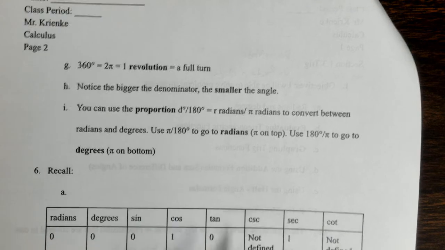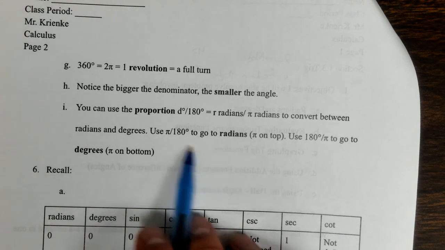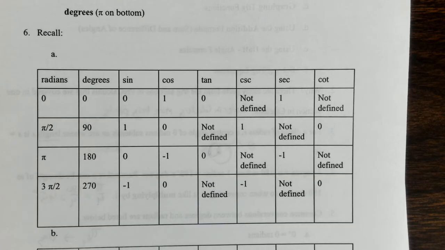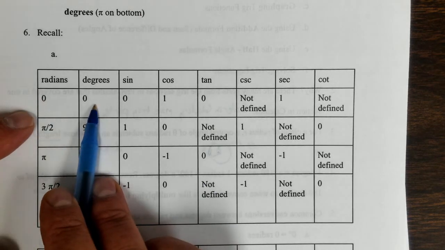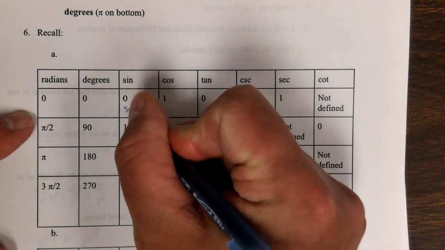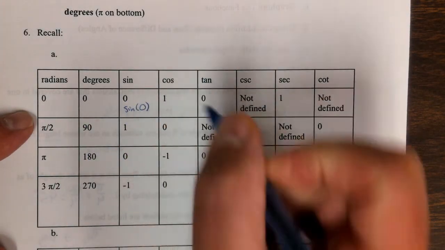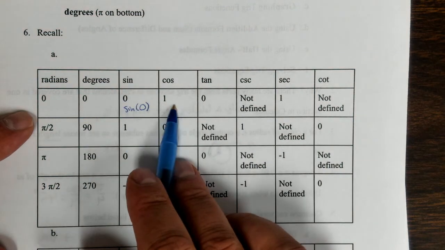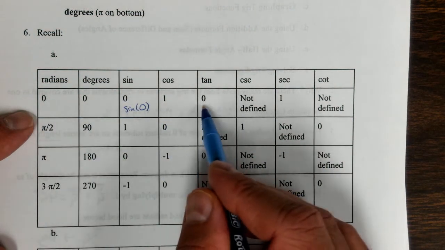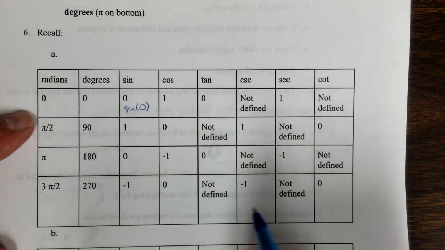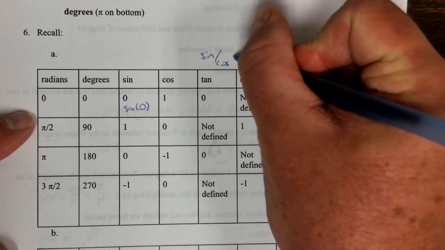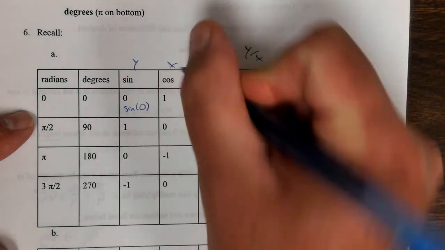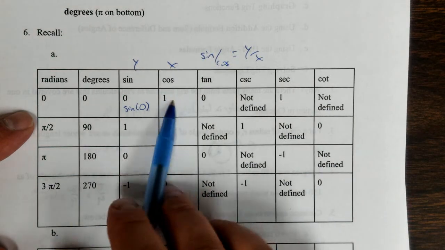Now I have this little chart here, and I've already talked about the conversion with the proportion, but I've got this little chart here that could be useful. For 0 radians, that's the same as 0 degrees. The sine of 0 is 0. The cosine of 0 is 1. The tangent would be 0 because it's 0 over 1. So tangent is sine over cosine, or you could think y over x. Remember, sine is like y, cosine is like x.